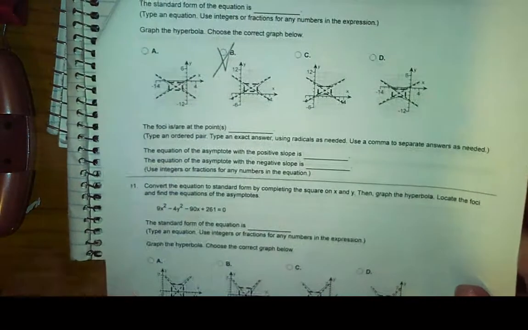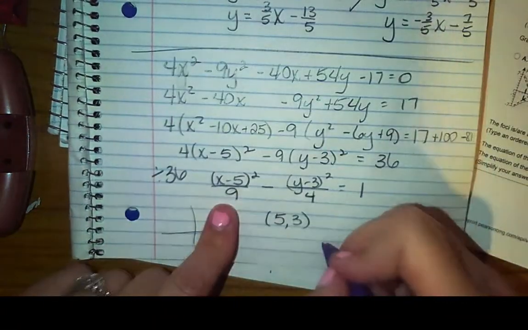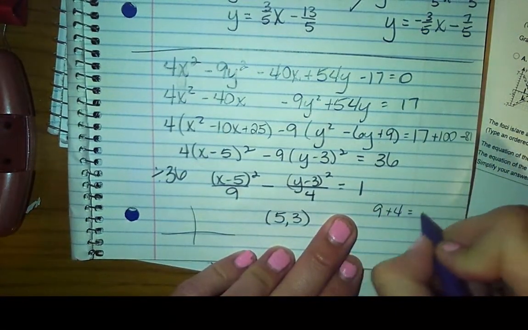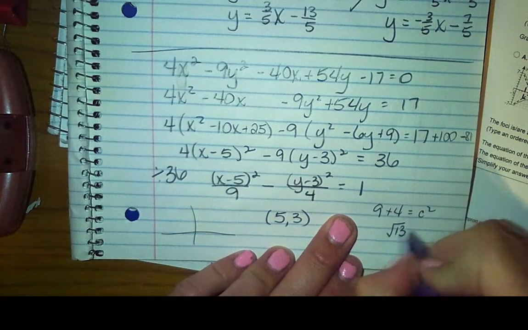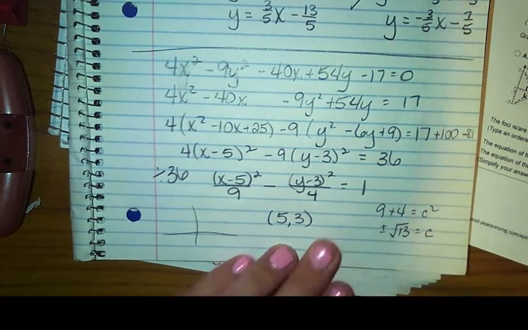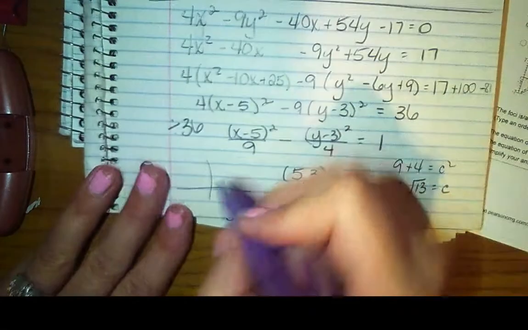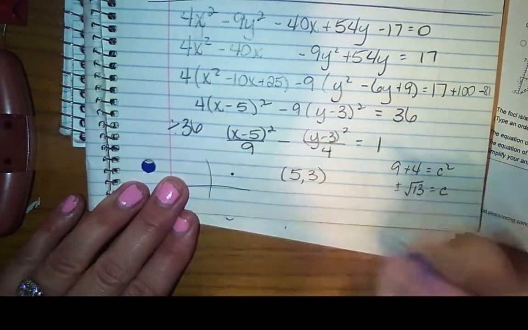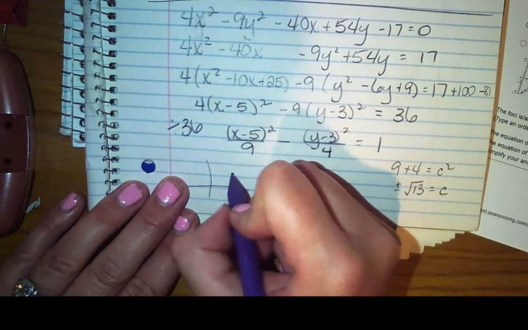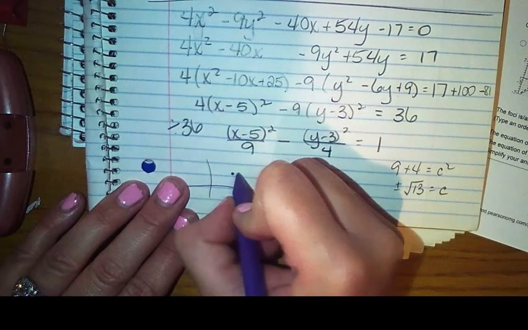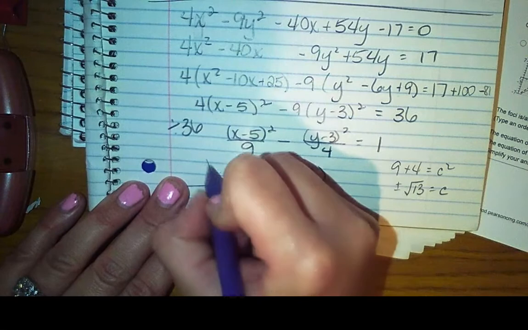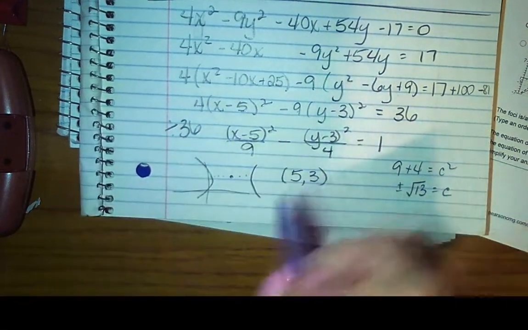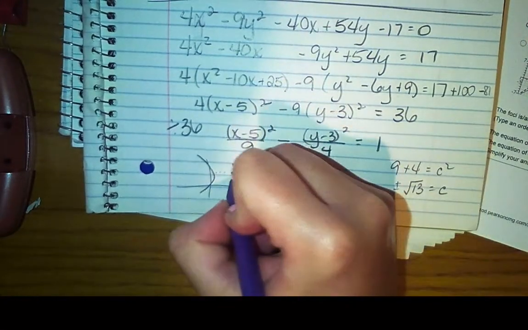Okay. So where are my foci? True Pythagorean relation. So I've got a 9 plus a 4 equals c squared. So c is root 13. So here's what I know. I know it opens left, right. I know my center is at 5, 3. I know I'm going to move left and right 3. So 1, 2, 3, 1, 2, 3. And that's going to be the location of my vertices. I'm going to go up and down 2.